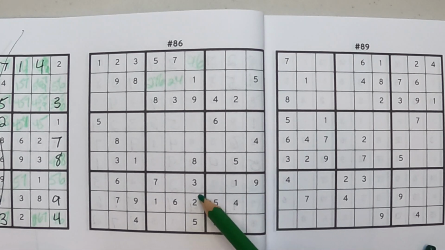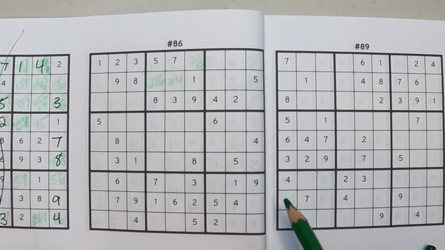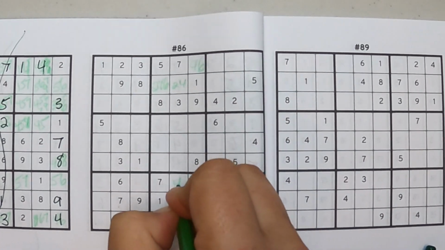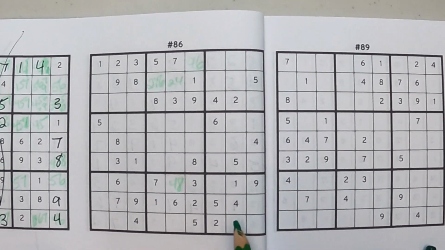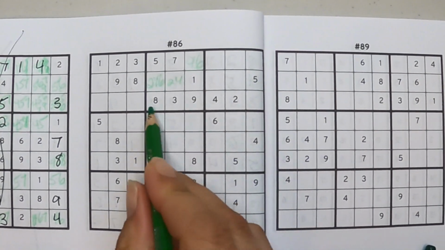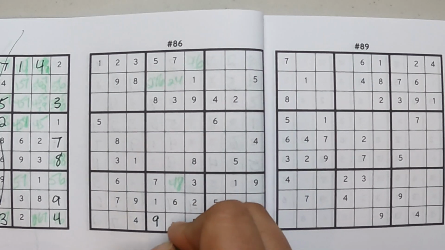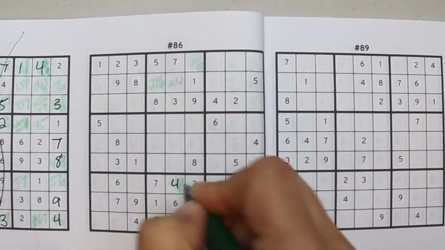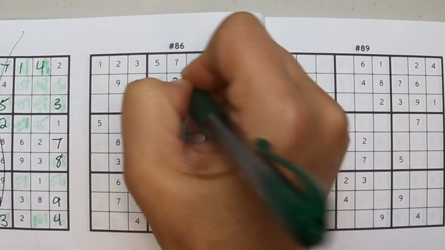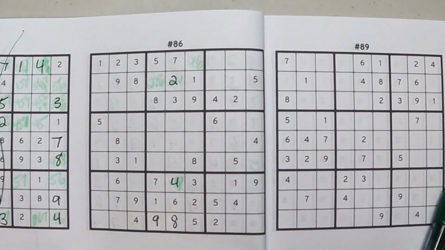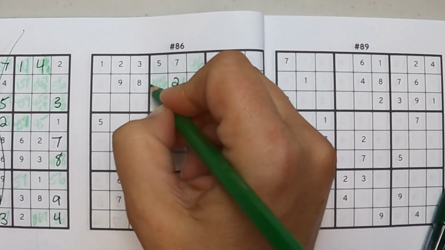If we look at this box, we're missing 4, 8, and 9. We've got a 9 here, so 4, 8. 4 here, 8 here. So 9, that 4 makes this our 8. 4, that 4 makes this our 2. So we can get rid of this 2.